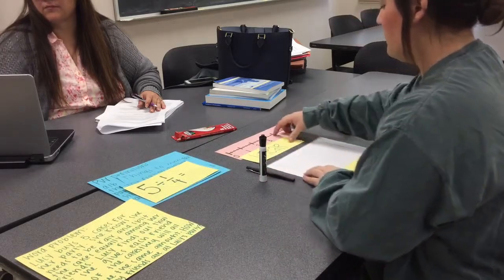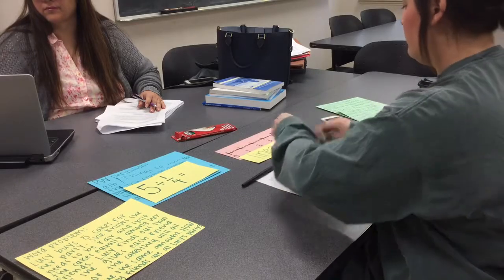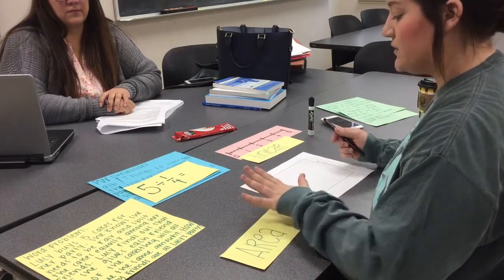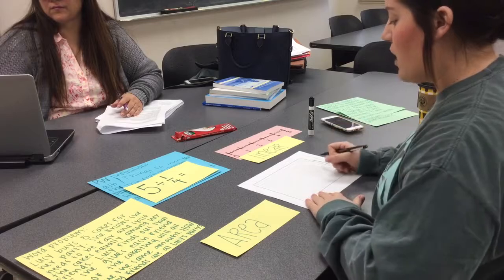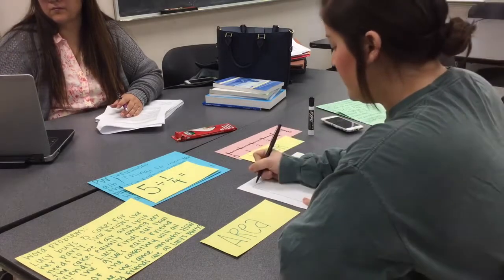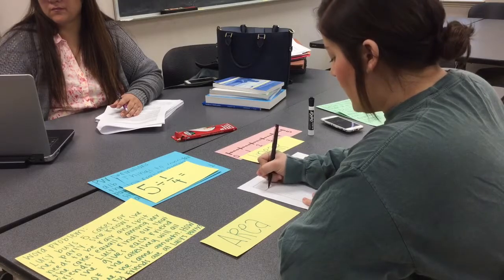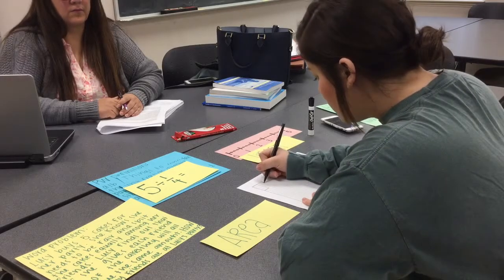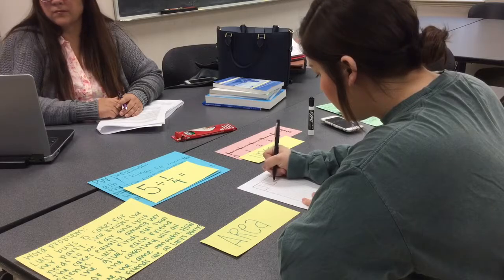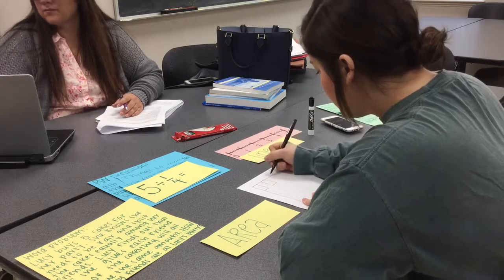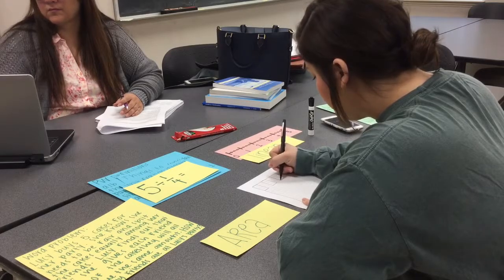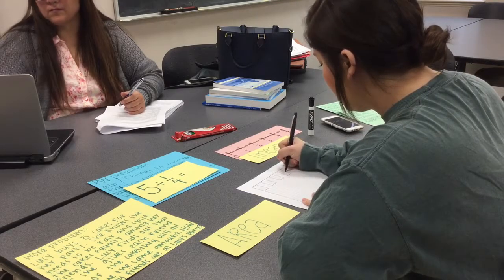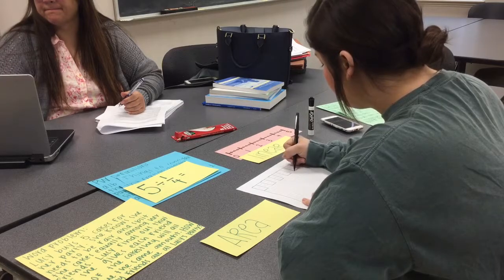So we're going to start by using our area model. Our whole is 1, but we have 5 cakes, so we know we have 5 wholes. For our area model, we need to draw our 5 cakes. So we have 1 cake, 2 cakes, 3 cakes, 4 cakes, and 5 cakes.